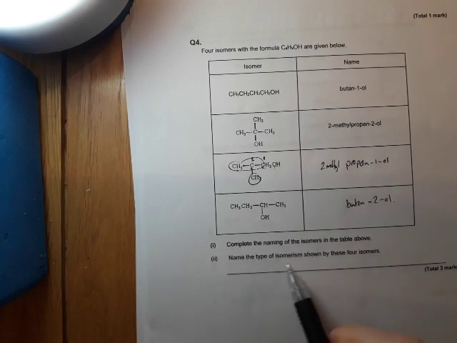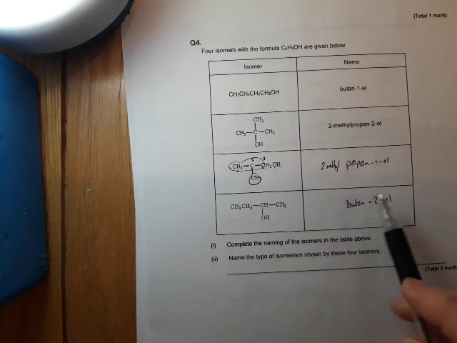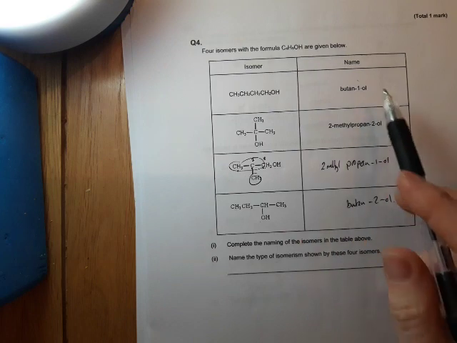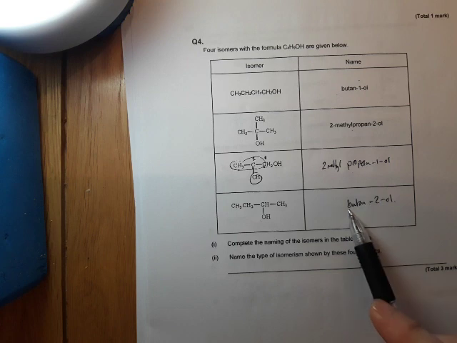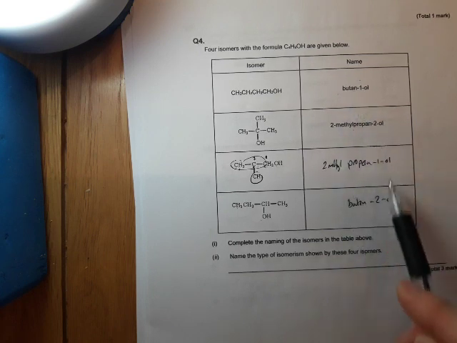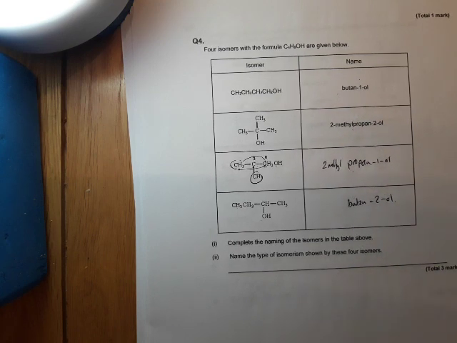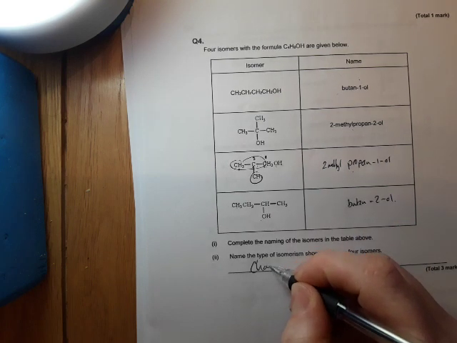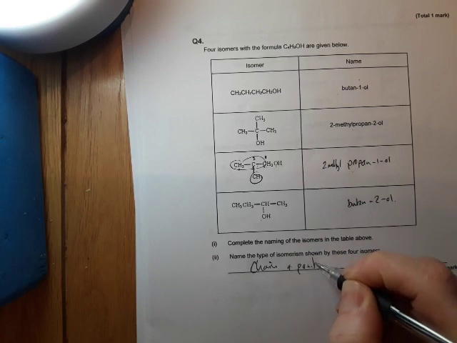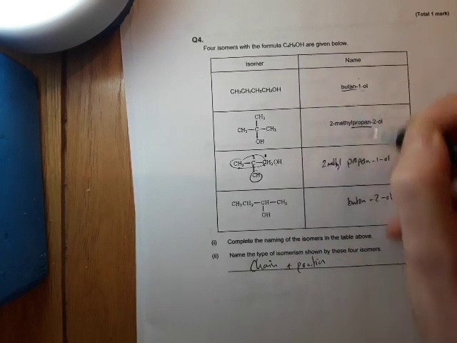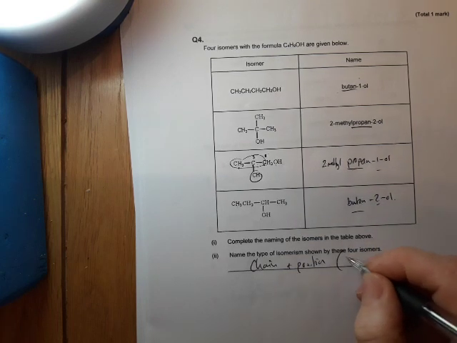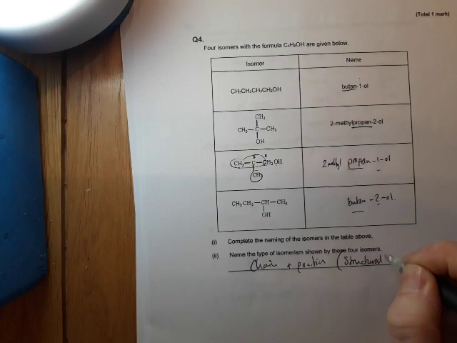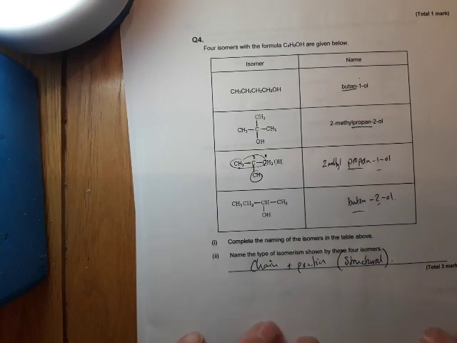Right, name the type of isomerism shown by these 4 isomers. Well, they've all got 4 carbons in. You've got a butan, a propan, a propan and a butan. So you're changing the chain and you're changing the position. So I think I would go chain and position. The change in the carbon chain from a butan to a propan, and the shift in the ones and the twos is unusual. So chain and position, and just for good measure I'd put structural.